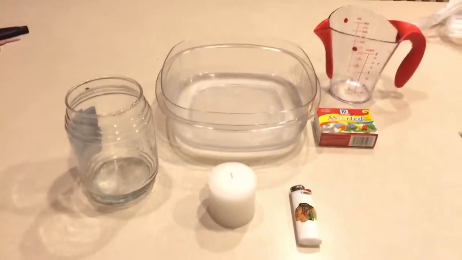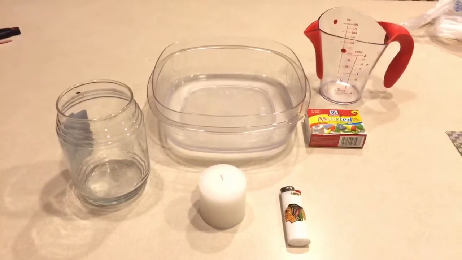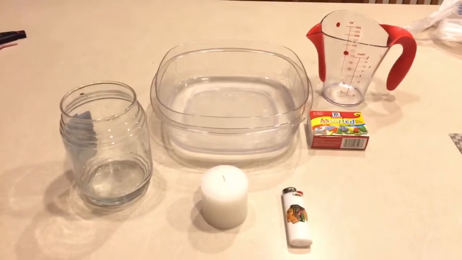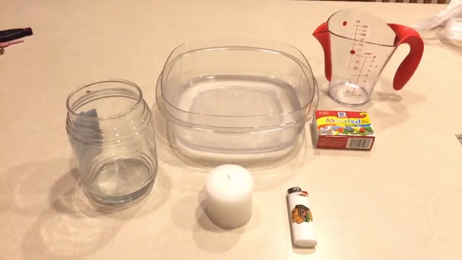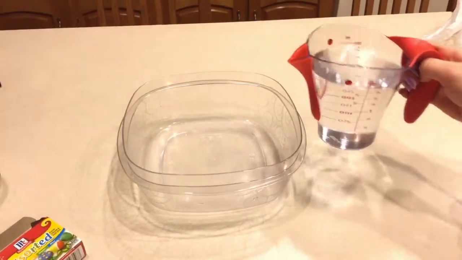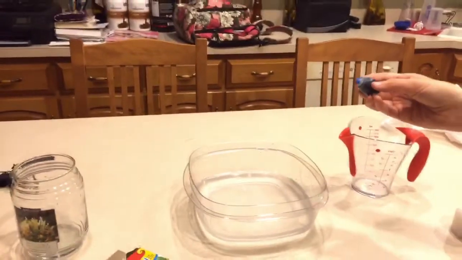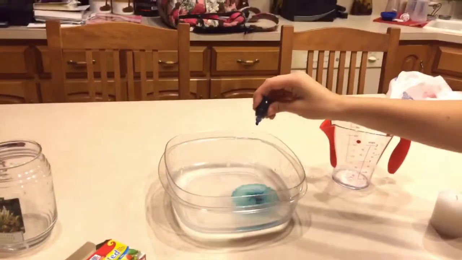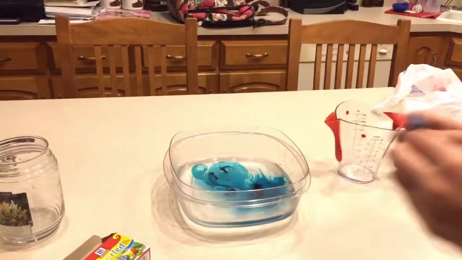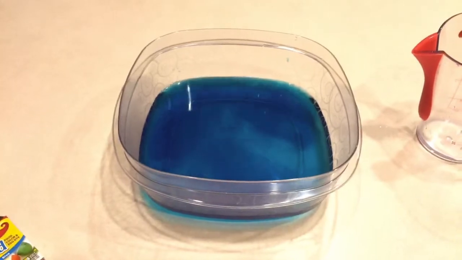We're going to do an experiment demonstrating Gay-Lussac's law. The supplies needed are 2 cups of water, 2 different beakers, food coloring, a lighter, and a candle. The first step is to pour 2 cups of water into a glass container. The next step is to add a few drops of food coloring. The food coloring is used so you can see the experiment more clearly.